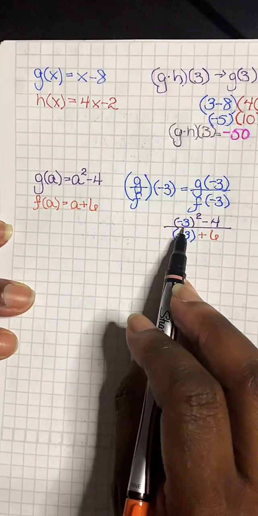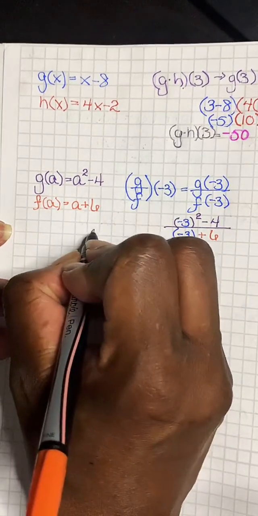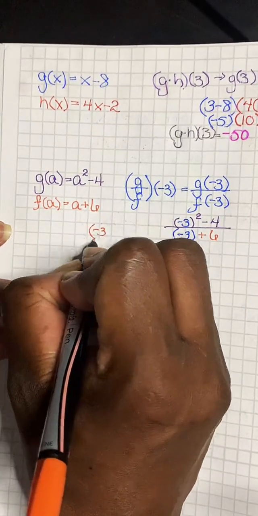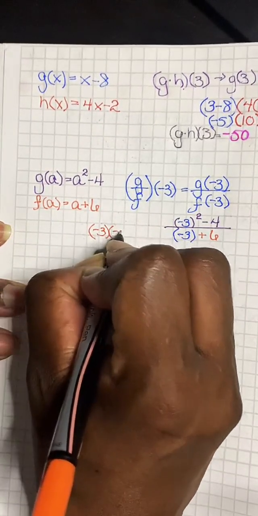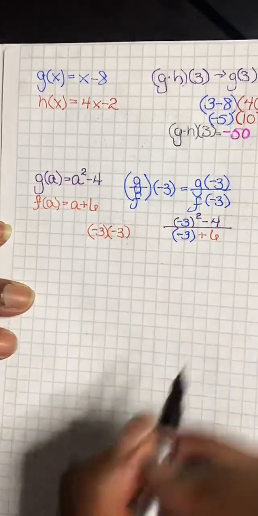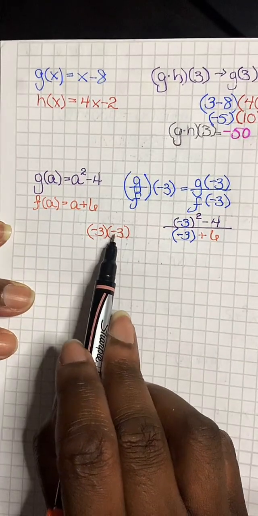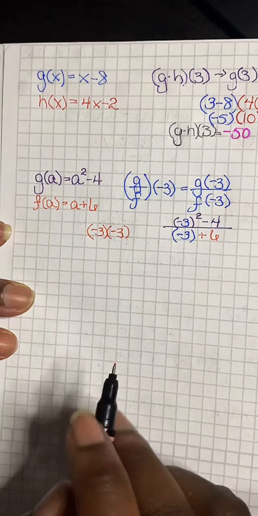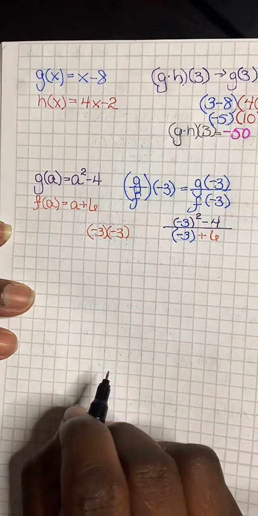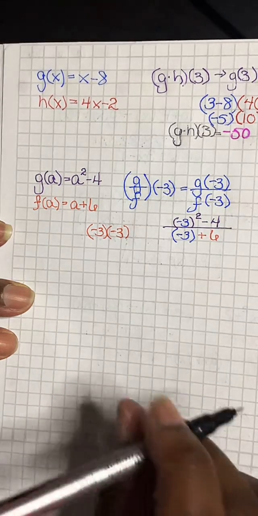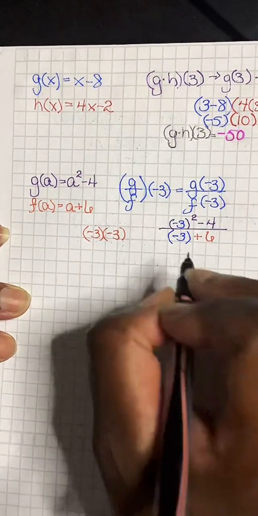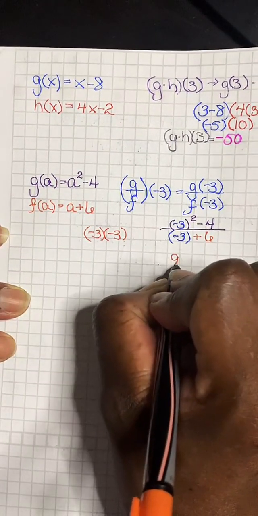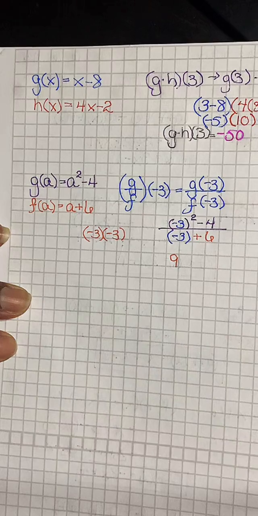Notice the negative 3, that means the negative and the 3 is being multiplied to itself. A negative times a negative will give us a positive. And then 3 times 3 will give us 9. Okay, so that's why we have 9 minus 4.